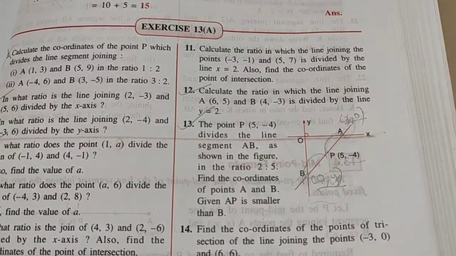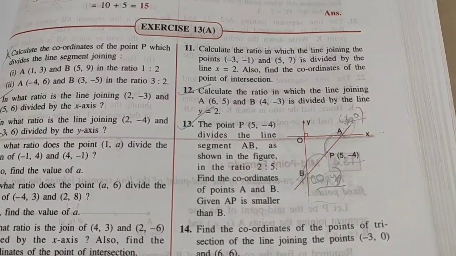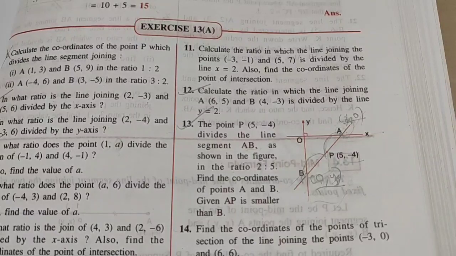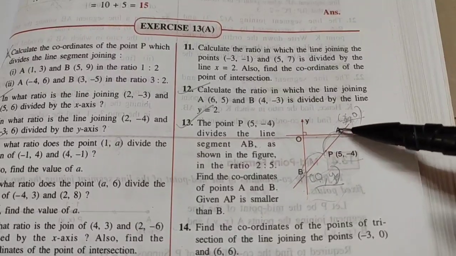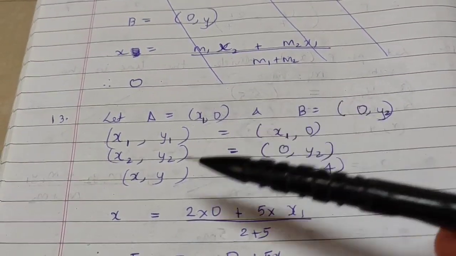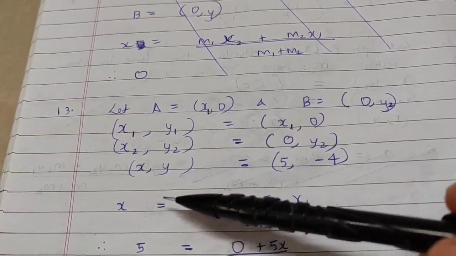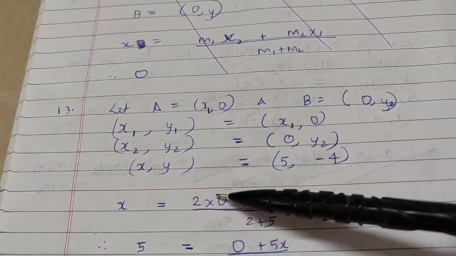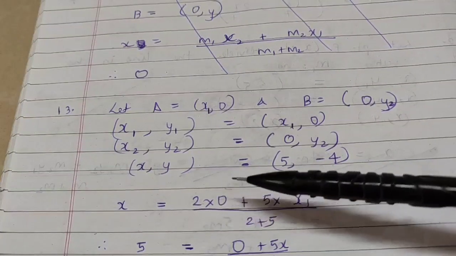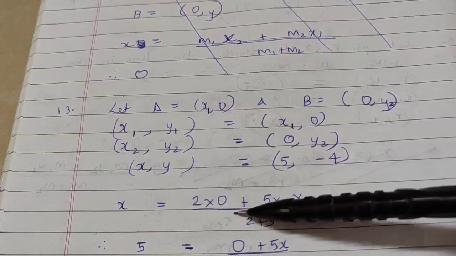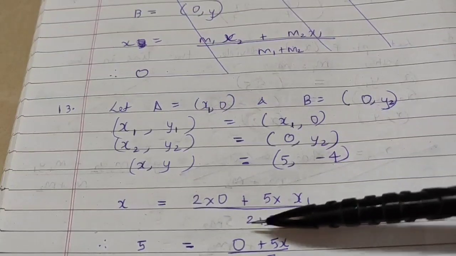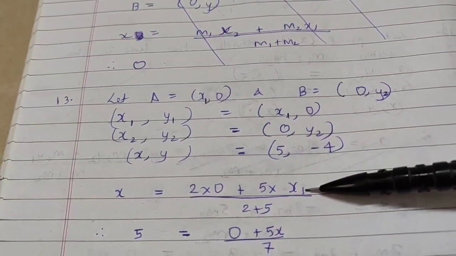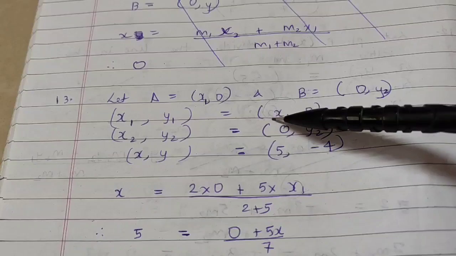Okay, let's start with the value of x. How to find that? That is for point A. Focus on point A. Write all the data. What is the formula of x? Well, it's (m1 into x2 plus m2 into x1) upon m1 plus m2. Write the formula and then substitute the values. We know all the values, but we don't know the value of x1. See, it's missing.